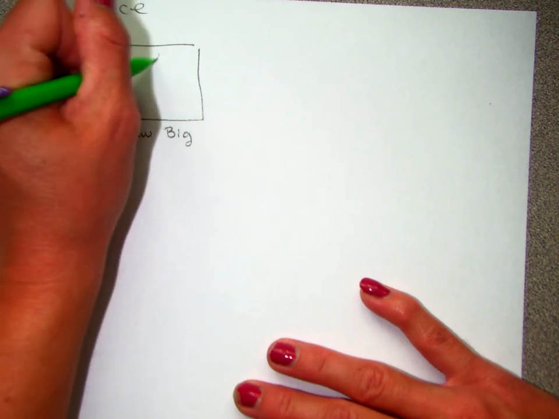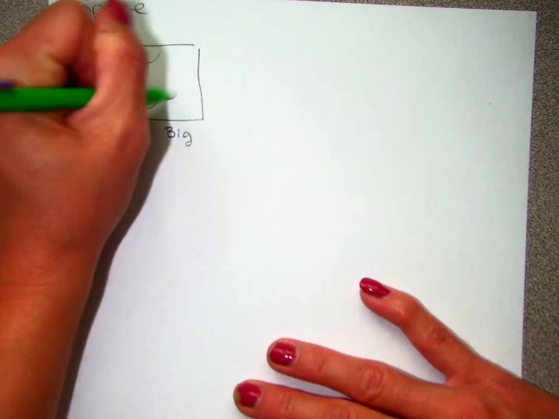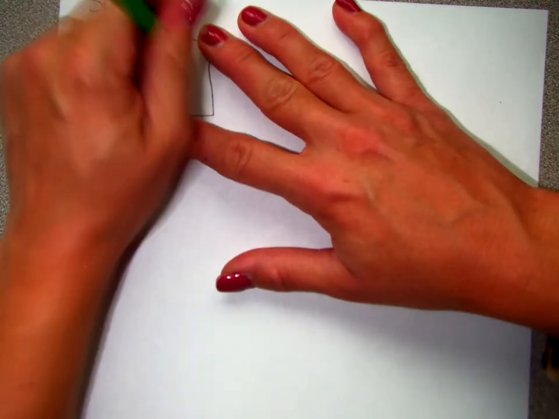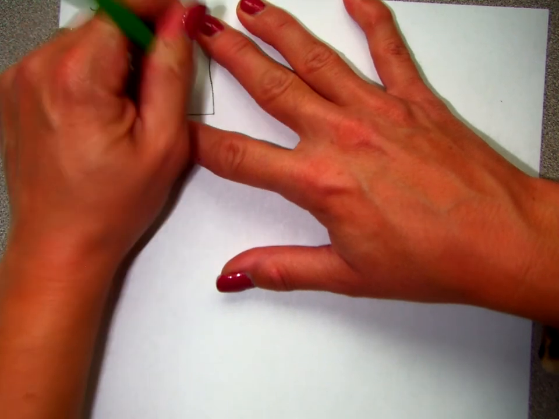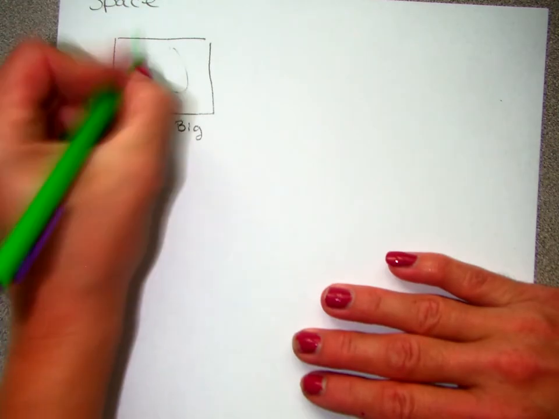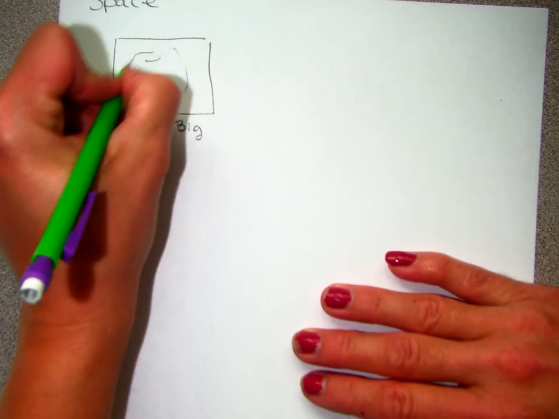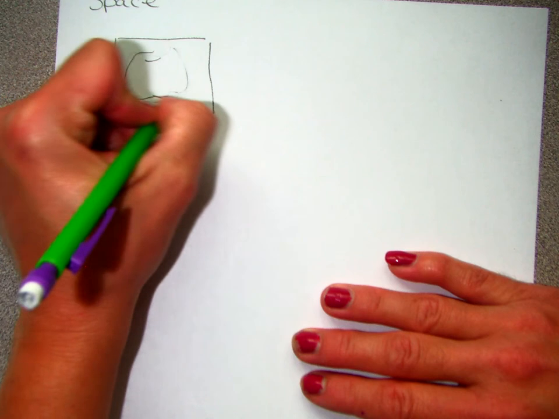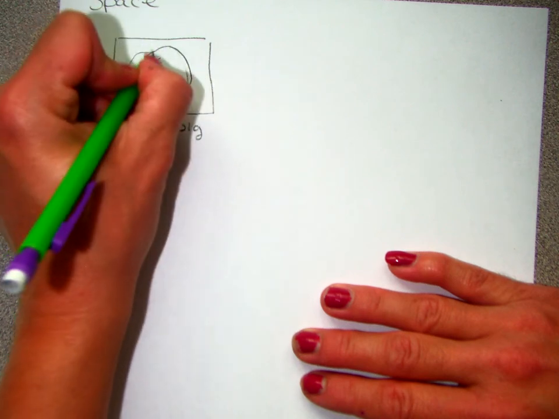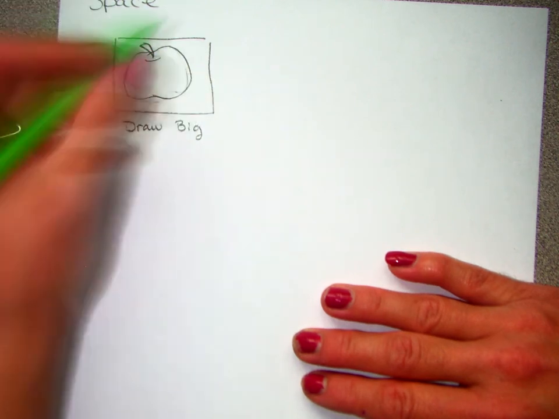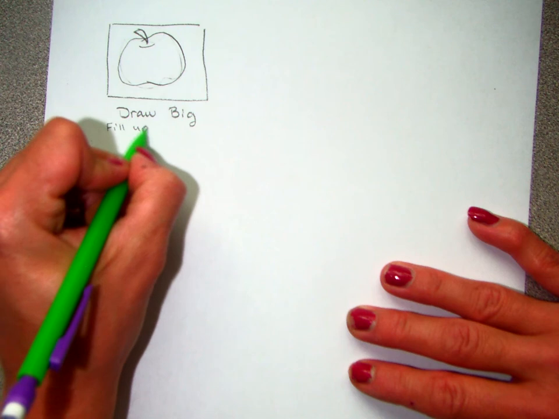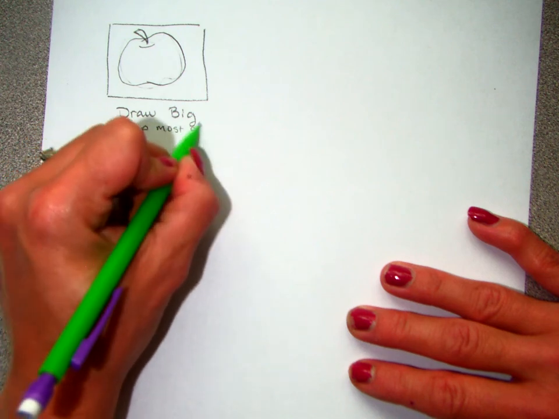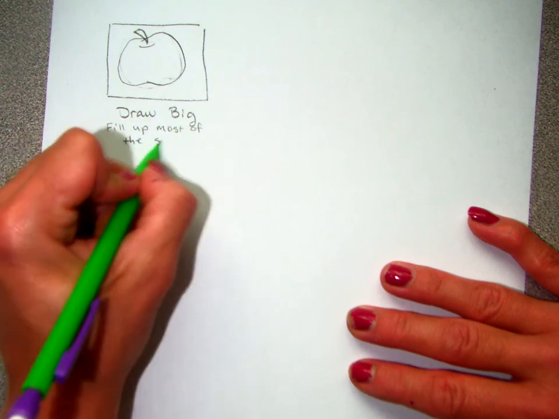So maybe I have this apple. That's a really bad apple. Let me try that again. I can't sleep if I have that bad. Okay, let's make a prettier apple. Still not super great, but a little bit better. And it fills up most of the space, okay? Most of the space, okay?